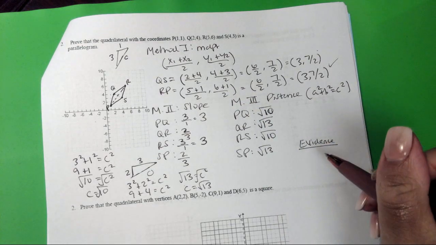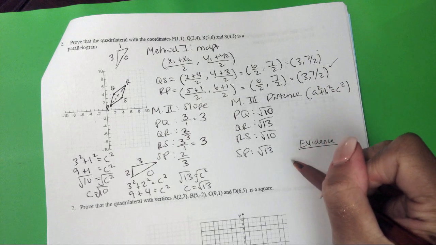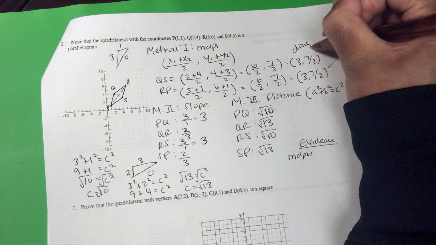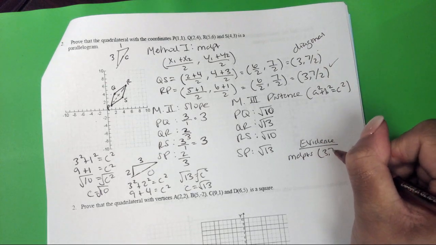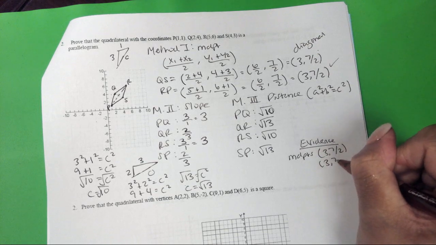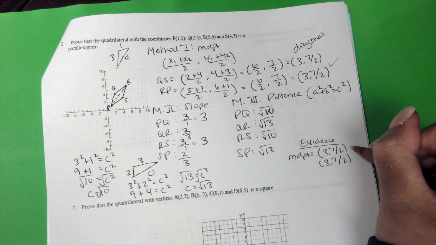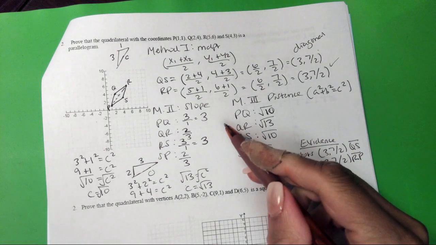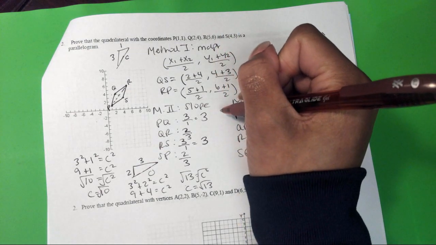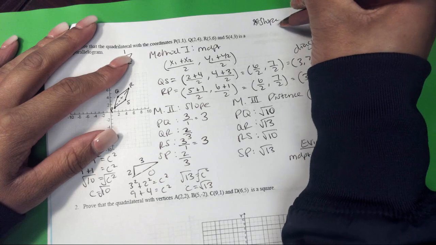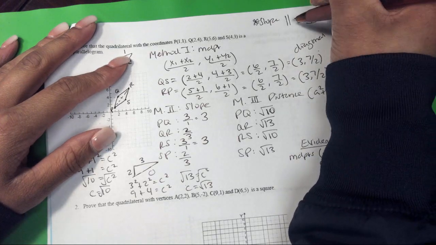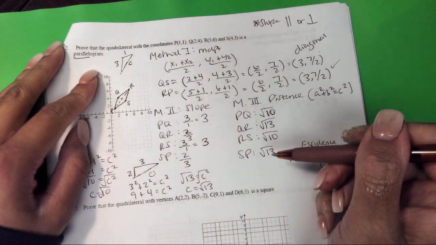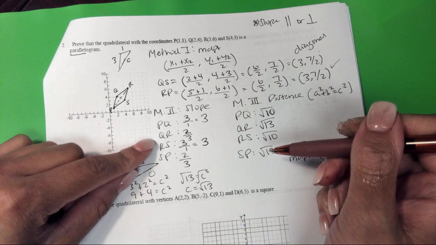So your evidence, you found your midpoint. So we have our midpoint of the diagonal. Remember, this is talking about the diagonals. It is 3, 7/2 and 3, 7/2. Okay, and so remember that was for QS and RP. And then our slope tells us if something is parallel or perpendicular, so don't forget that. So think slope, parallel, or perpendicular. In this case, we want them to be parallel for a parallelogram, hence its name, parallel. So if they have the same slope, then they're parallel to each other.